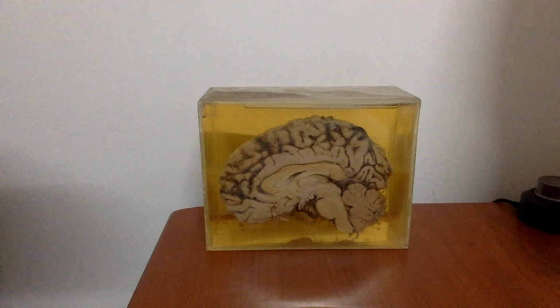So that is how the medial portion of the brain looks, when the brain is cut from the front to the back in a straight manner, and you divide it into a left and then a right.